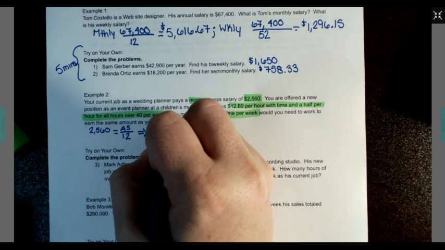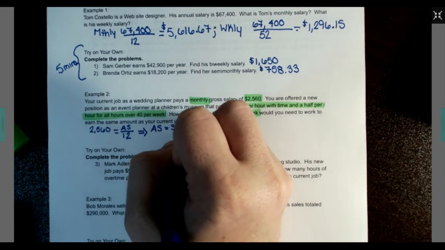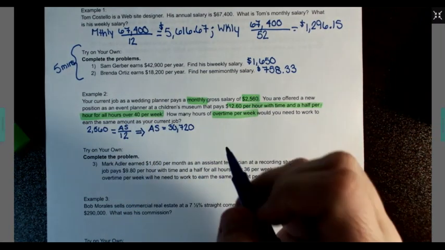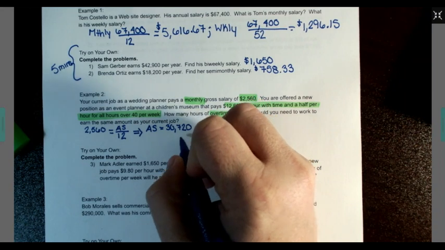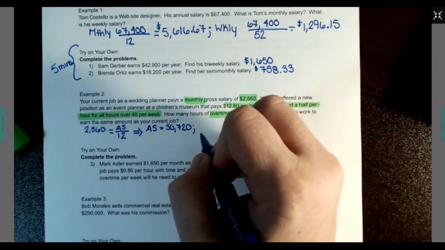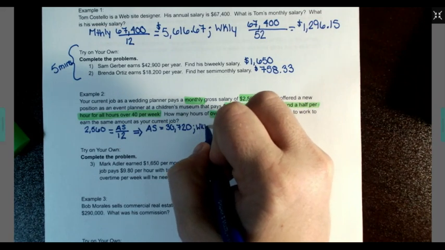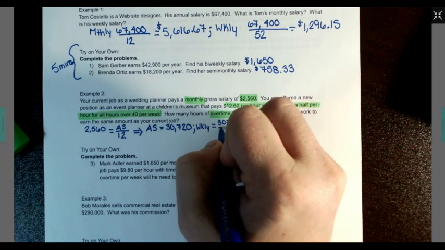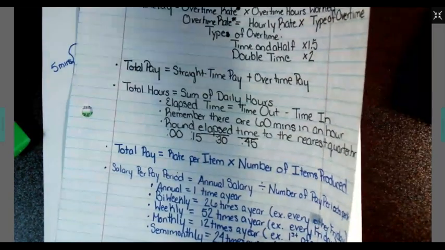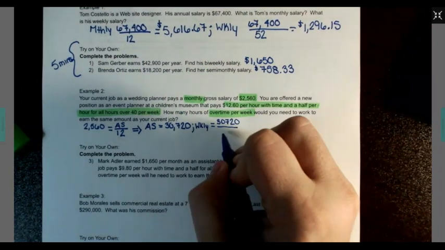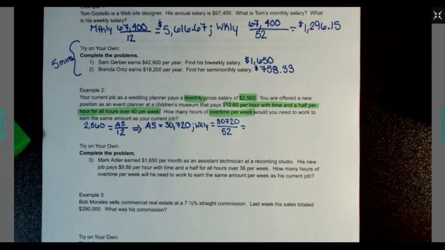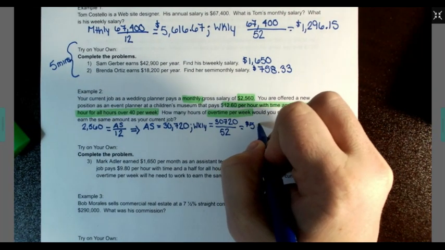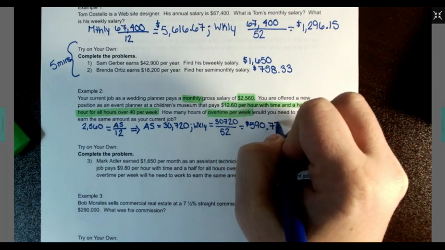My annual salary is going to give me $30,720. But remember, at the Children's Museum, we're getting paid weekly. So now I'm going to take my annual salary. To find weekly, we would do annual salary, which is $30,720, and divide by 52, because there are 52 weeks in a year. That means I get paid $590 and about 77 cents a week.